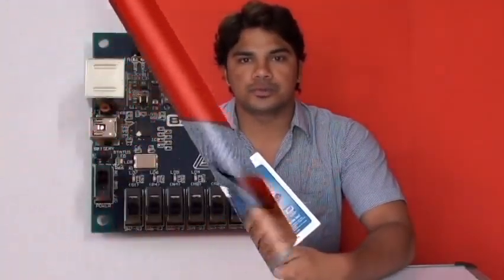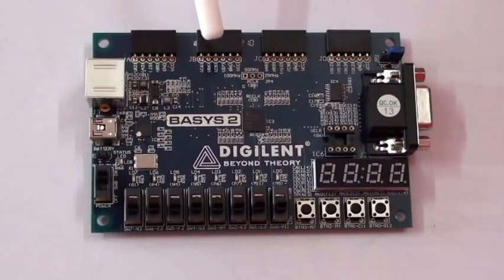Today we will have a demonstration on the Basys2 FPGA platform, as well as an introduction to its hardware and its software, and we will have a small demo. This is the Digilent Basys2 FPGA board. The Basys2 is an FPGA board where we can design circuits, also a platform for implementation.